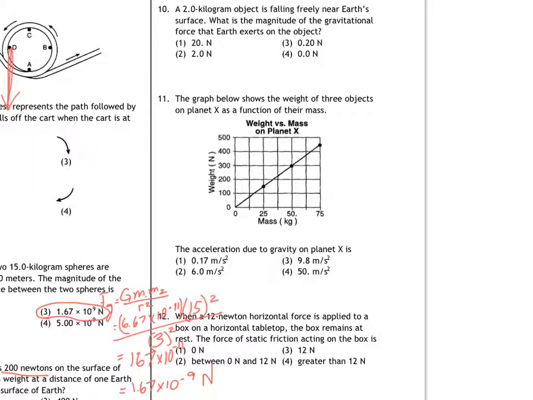Number 10. A 2-kilogram object is falling freely near Earth's surface. What is the magnitude of the gravitational force that Earth exerts on the object? So gravitational force is the same thing as weight. And weight can be solved for using this equation. So the weight is going to be the mass, which is 2, multiplied by the gravitational acceleration, or the gravitational field strength. And it's going to give you a value of almost 20 newtons. So I'll say almost, or about. And that means the answer is 1.